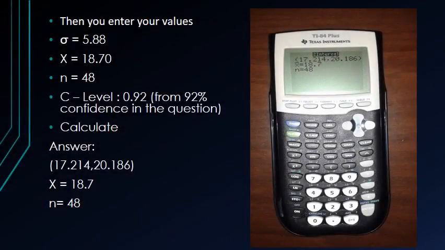After you click on calculate, this screen displays on the calculator, giving you the interval. This is the minimum value of the interval, and that's the maximum value of the interval, which is what you need. That's the answer to the question. That's the thing that was required.